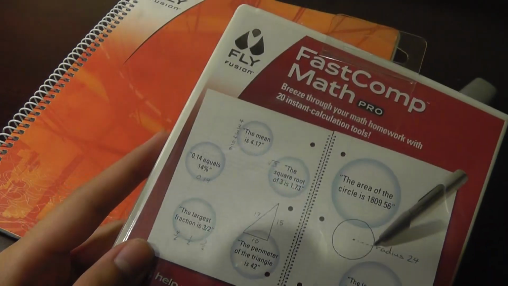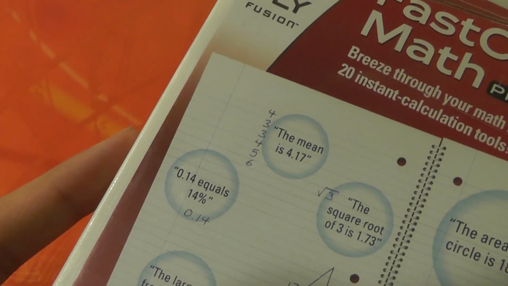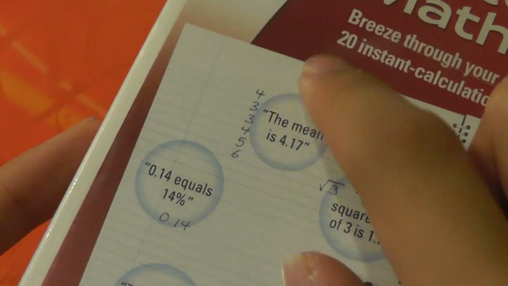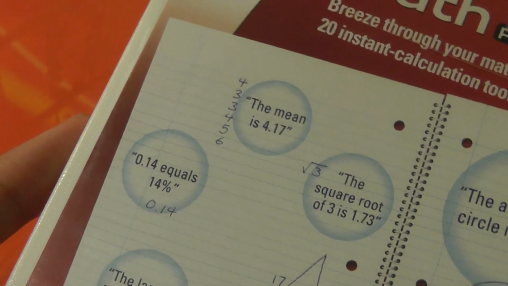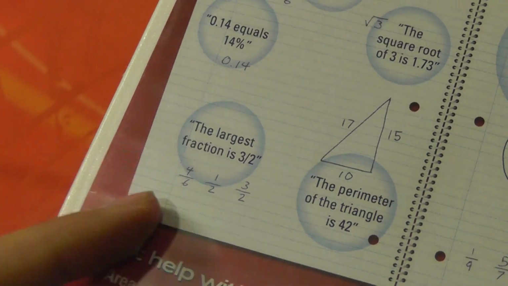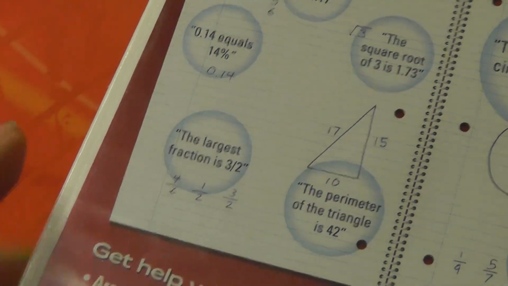problems. For example, if you do a list of numbers, it will automatically find for you the mean of these numbers, like 4, 3, 3, 4, 5, 6. So you don't have to add these and divide by n number of actual numbers. It just finds you that number directly. And it can tell you percentages, it can tell you the largest fraction out of a list of fractions instead of having you to reduce these fractions for yourself.